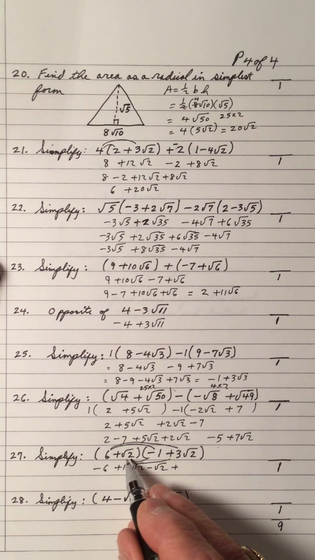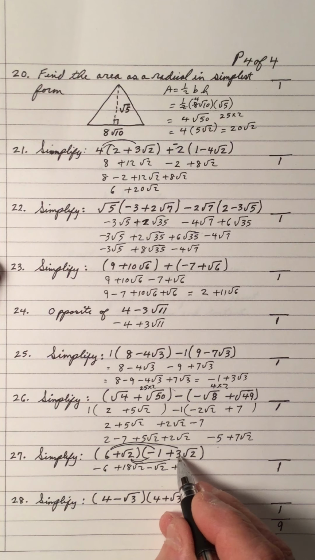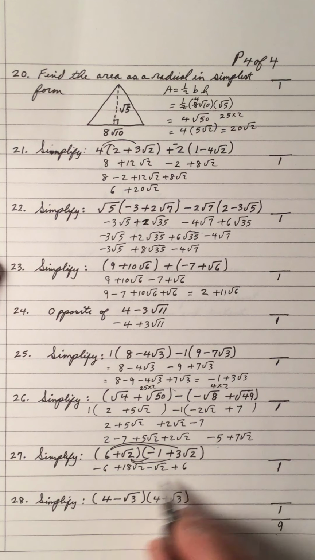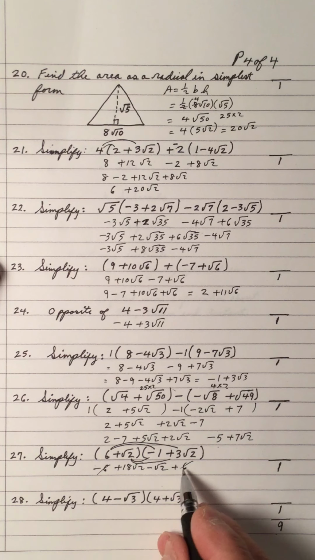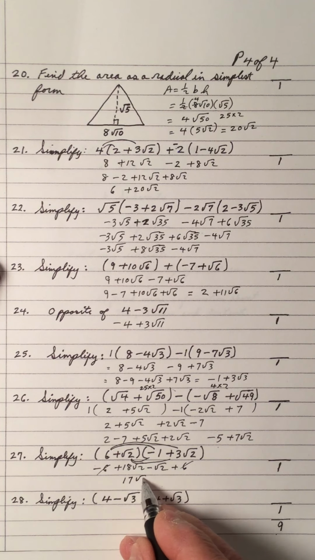3 times 1 is 3. Root 2 times root 2 is 2. So 3 times 2 gives me 6. And they cancel. And 18 subtract 1 is 17 root 2, your final answer.